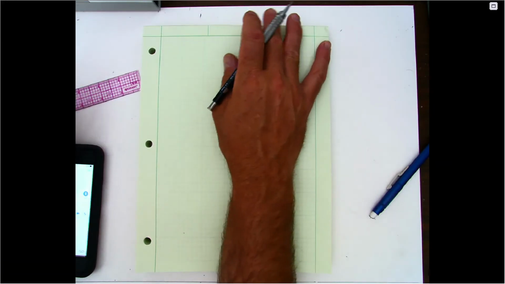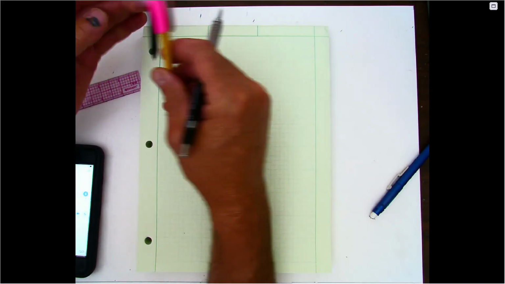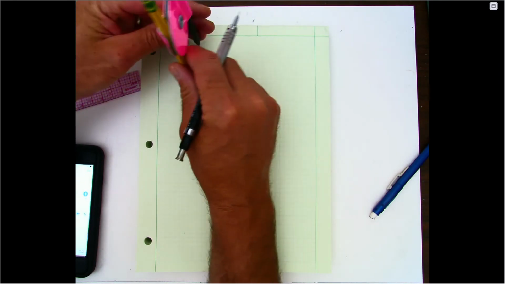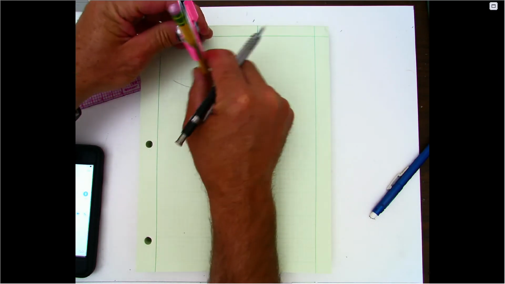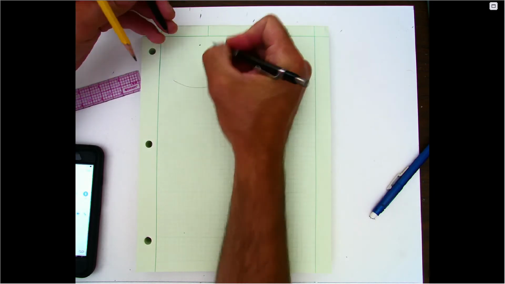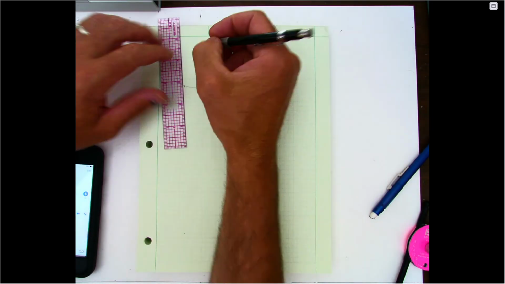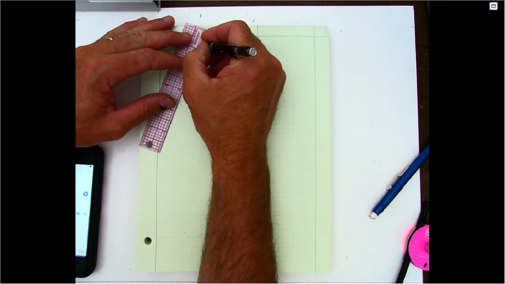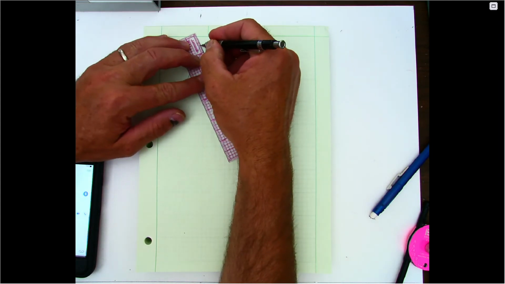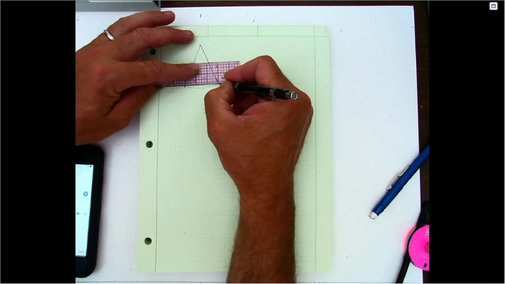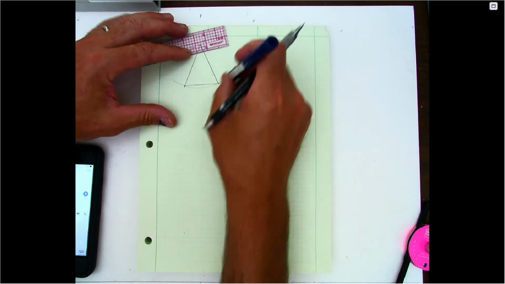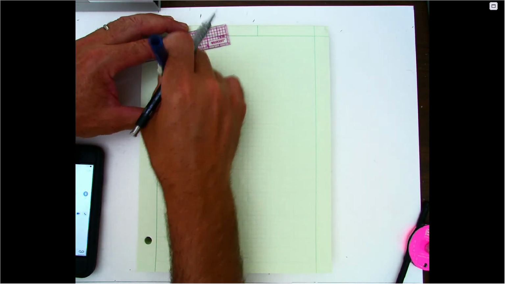Okay, well, let's draw an isosceles triangle just to get us started. An easy way to do that, of course, is to use your compass and the definition of a circle. Just choose two points on that arc, and we know that the two radii are going to be congruent. And we've got an isosceles triangle. Okay, so there we have it.